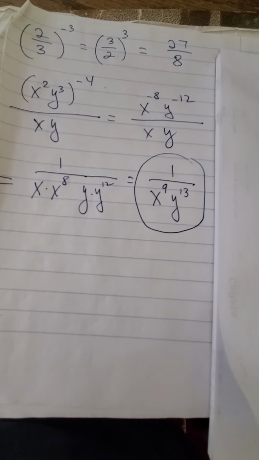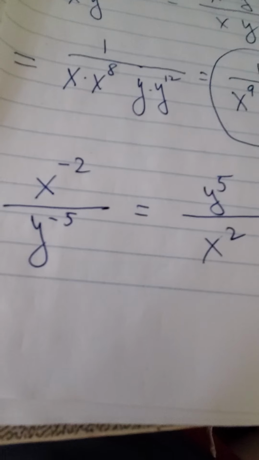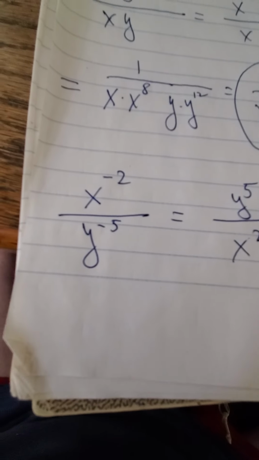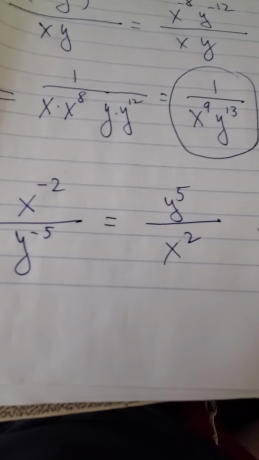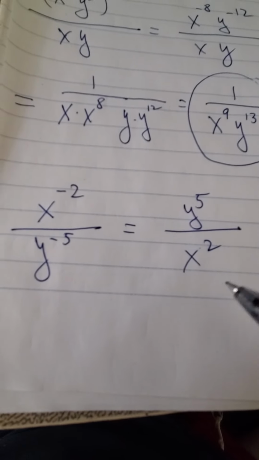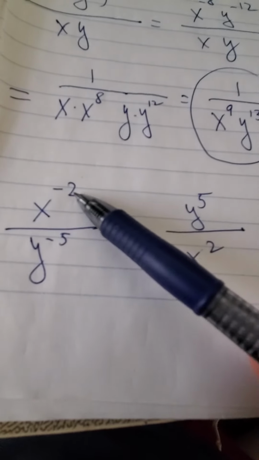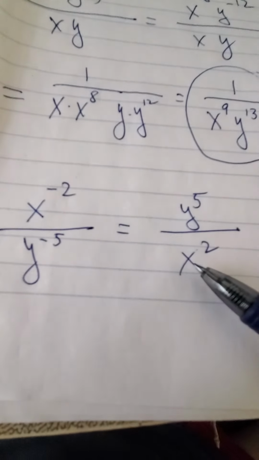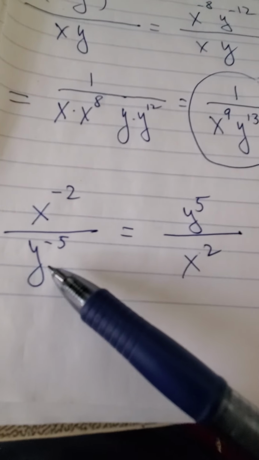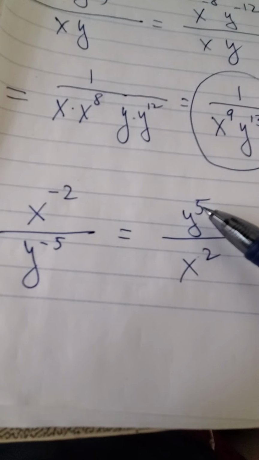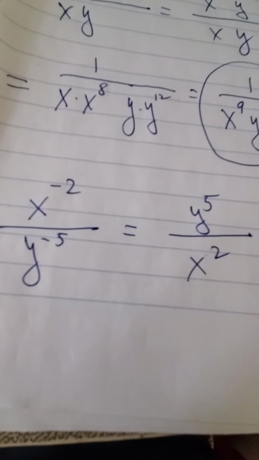Let's look at another example of a negative switching around. x to the negative 2nd over y to the negative 5th, that's going to be equal to y to the positive 5th over x to the positive 2, because the negative 2 on top becomes an x to the positive 2 on bottom. A y to the negative 5 on the bottom becomes a y to the positive 5 on top. Yay!